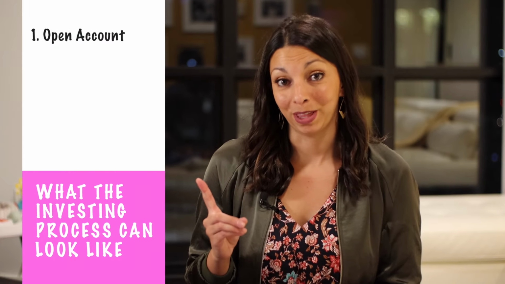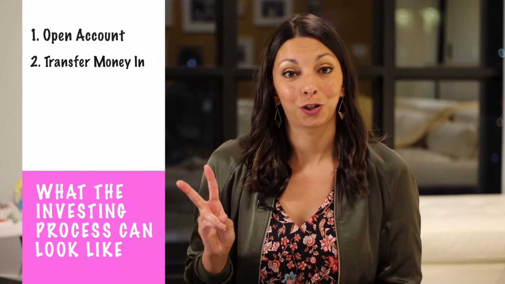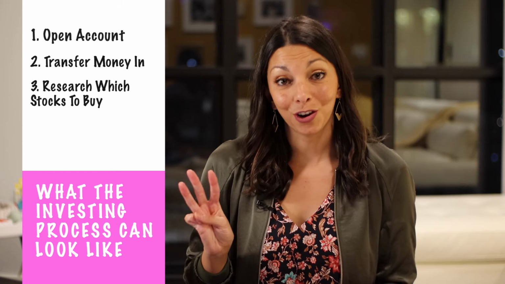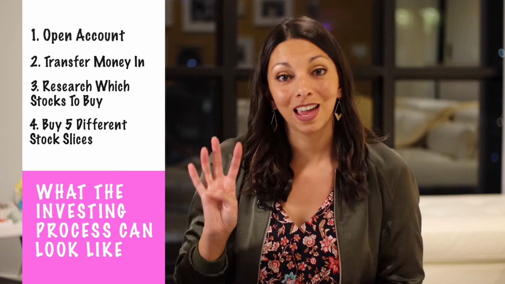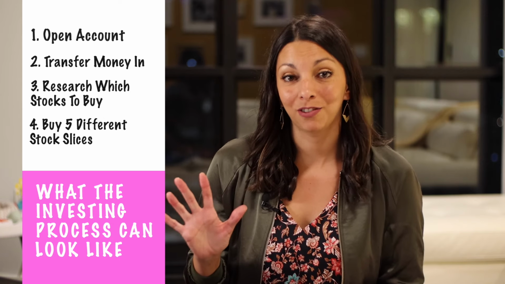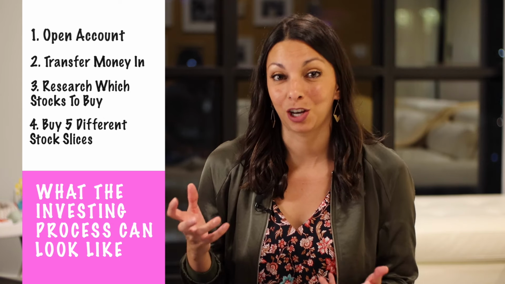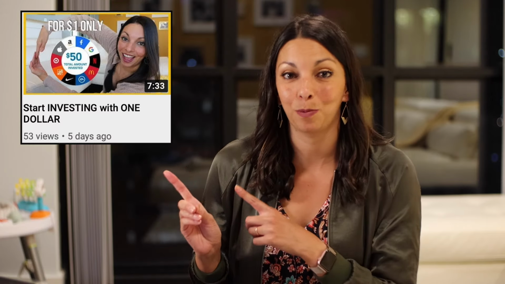First, we're going to open the account. Second, we're going to transfer money into the account. Third, we're going to do some quick research on which stocks to even buy. And fourth, we're going to buy 5 different stocks using Fidelity's Stock Slices. And if you don't know what stock slices are, take a look at this video because I do walk you through that. All right, let's dive in.